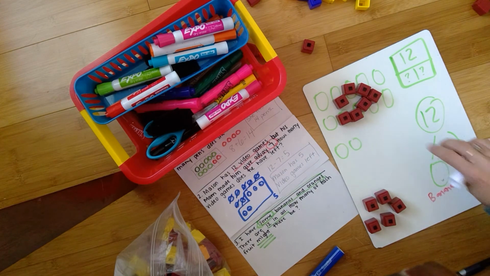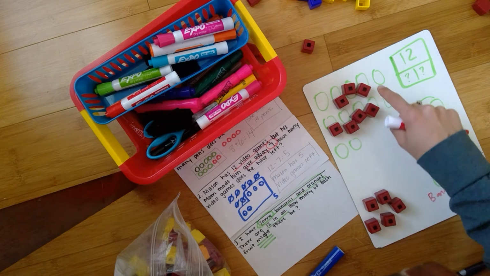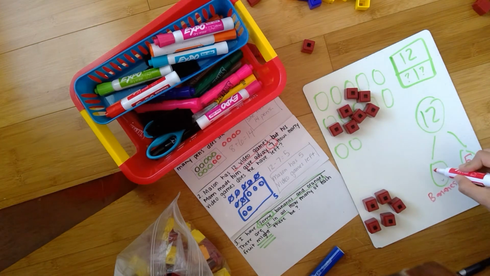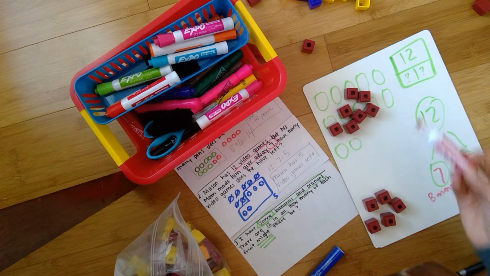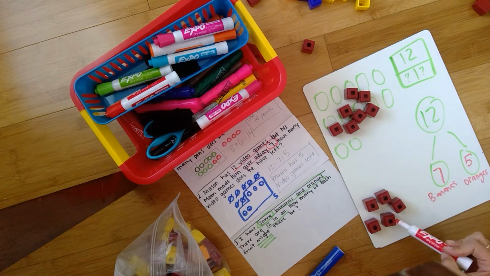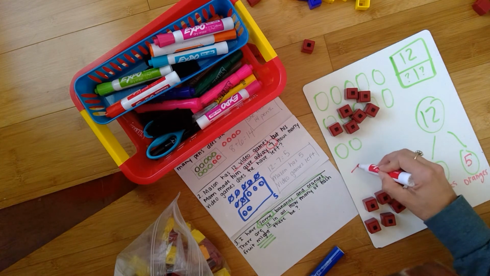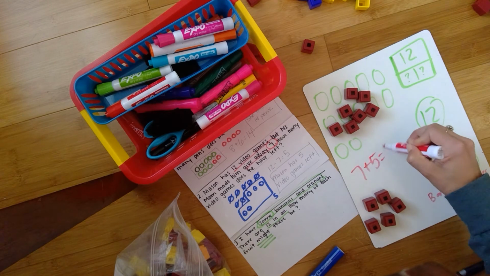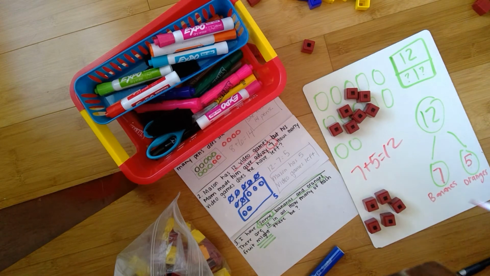All right, so let's count. 1, 2, 3, 4, 5, 6, 7. Okay, so if there's 7 bananas and 5 oranges, does that make 12 fruit? Let's add 7, 8, 9, 10, 11, 12. Is 7 plus 5 equal 12? It sure does. So that could be one of my answers.